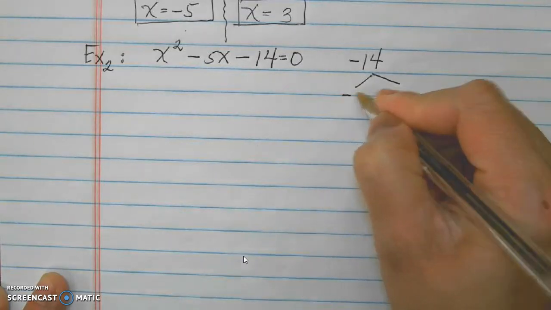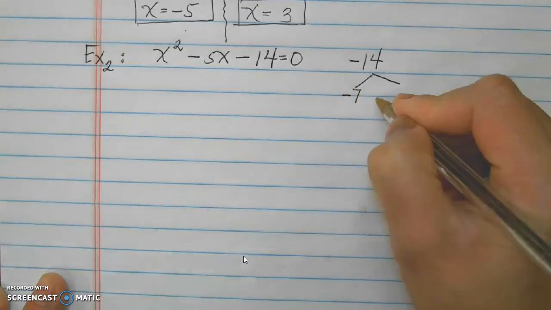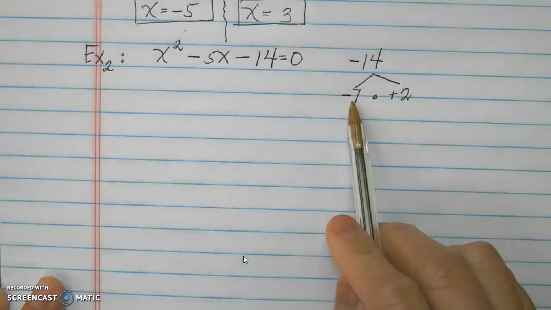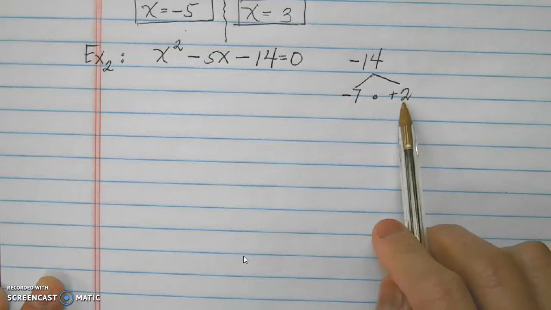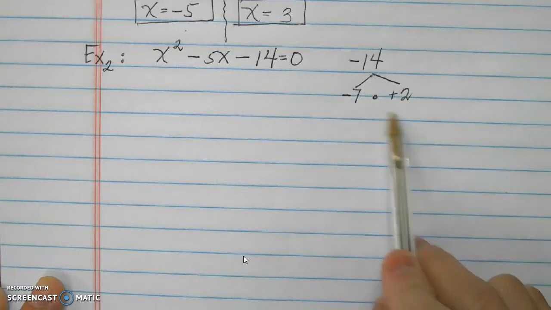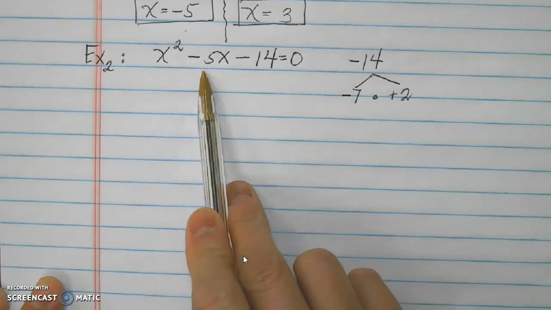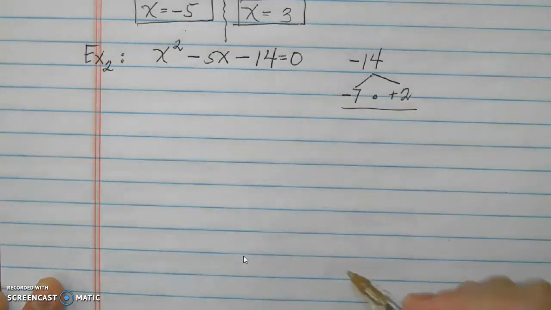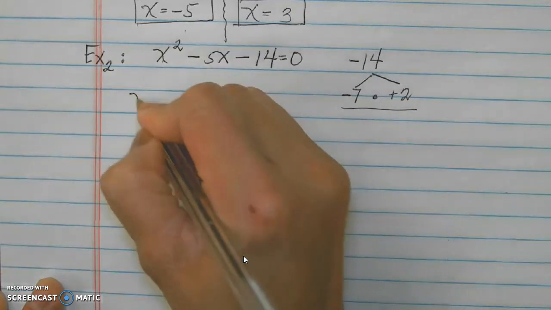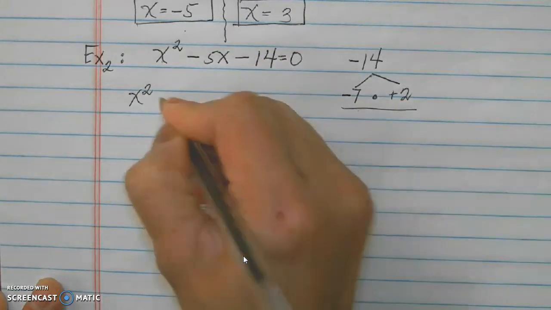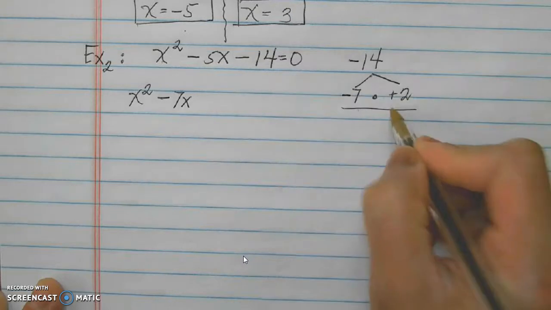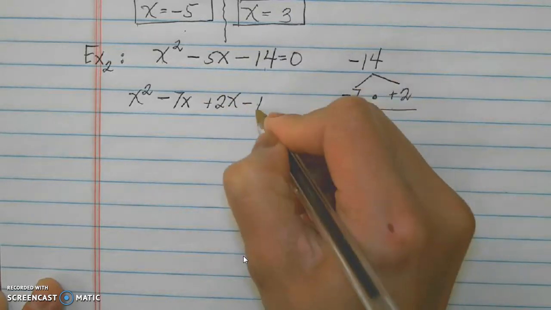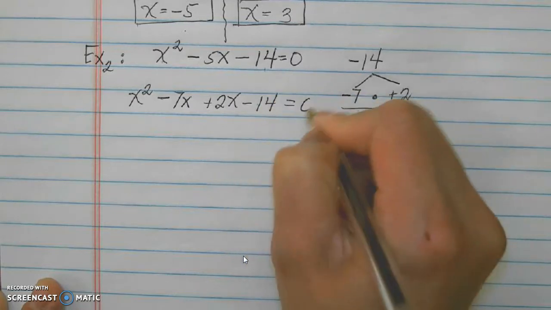Very good. It's negative 7 times positive 2. Negative 7 times positive 2 is negative 14, but when added, will give us a negative 5. So let's use these factors.